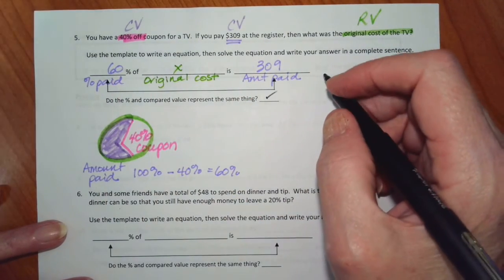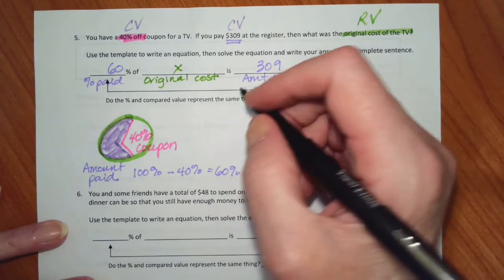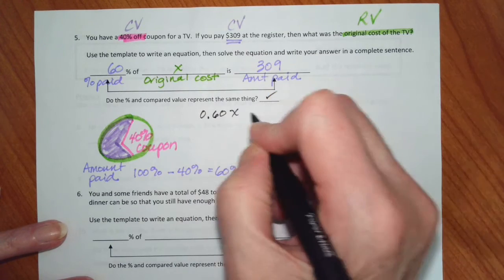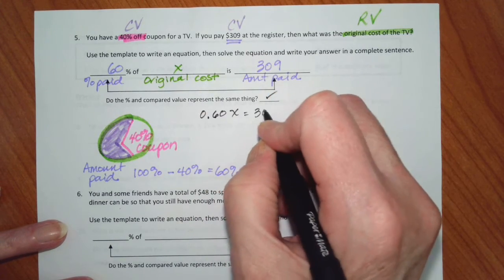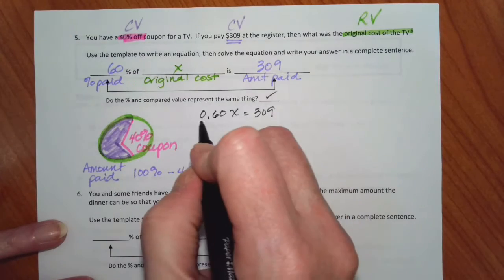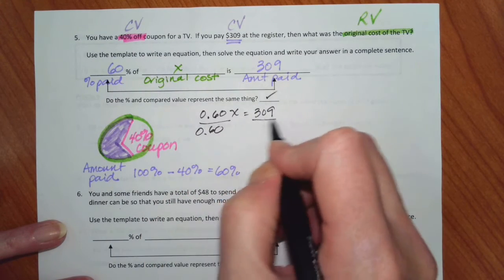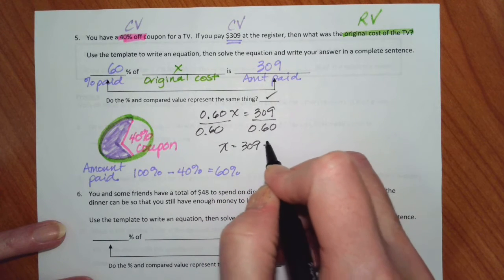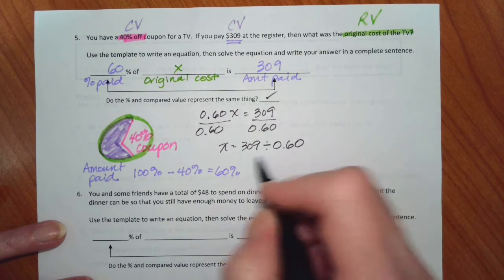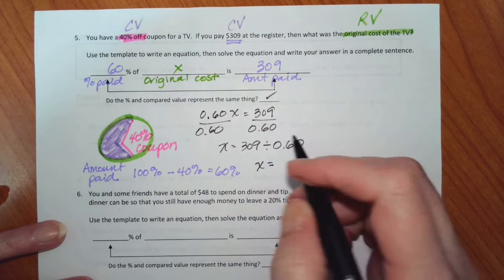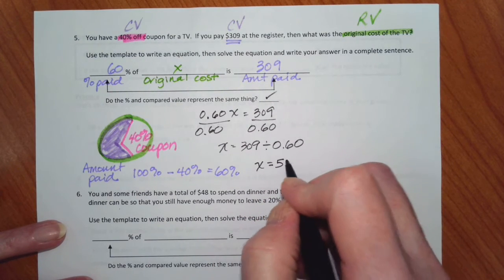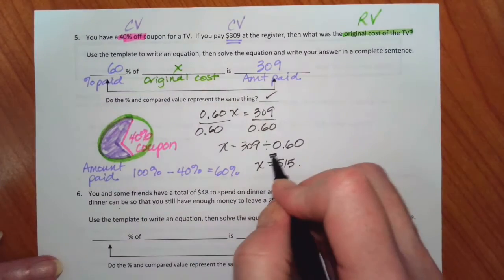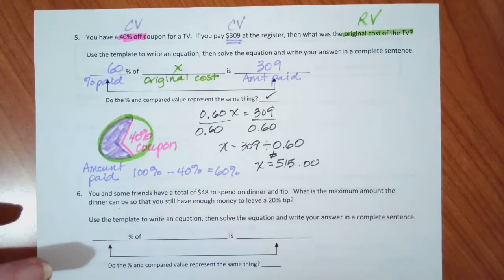When I turn that into an equation, that is 0.60x equals 309. Divide both sides by 0.60. So that tells me that x is 515. And that's dollars. And that answers my question.